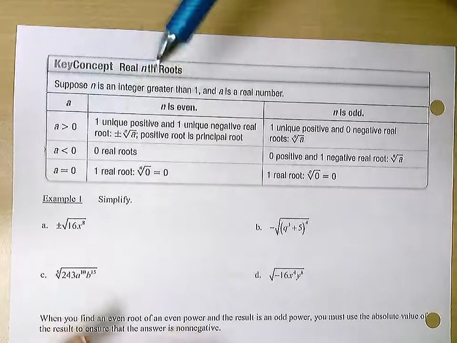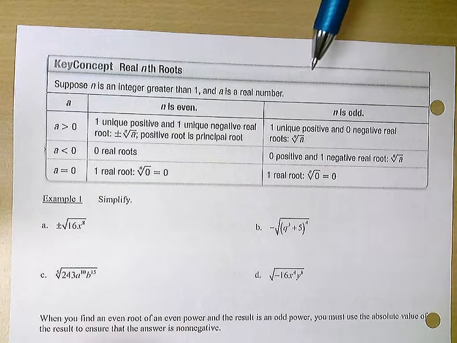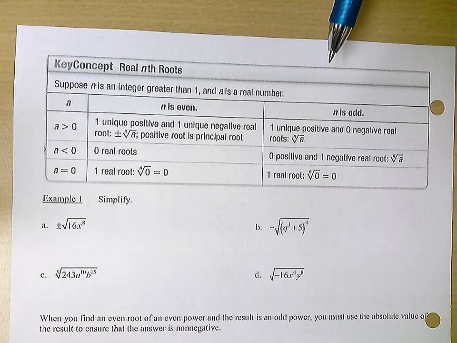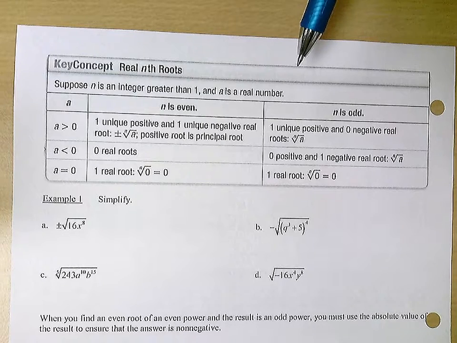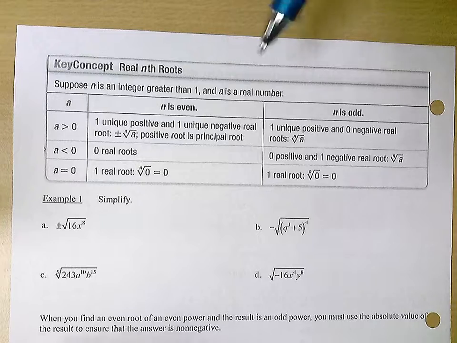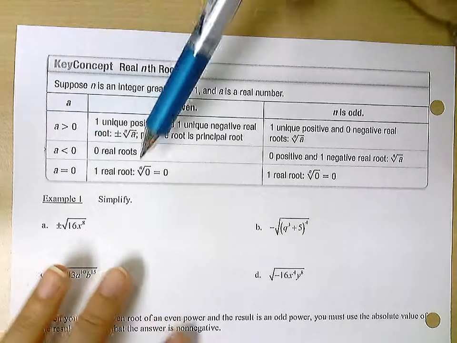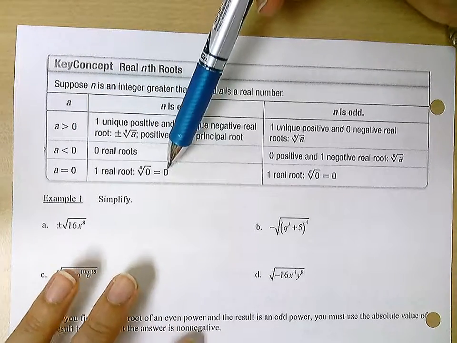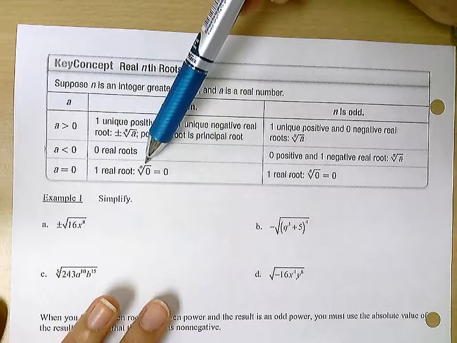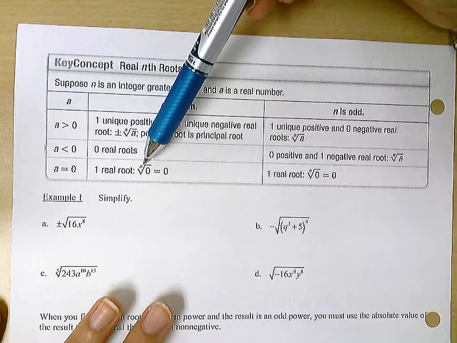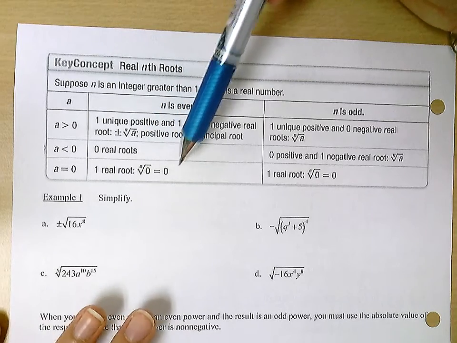If a is less than 0, you don't have any real roots because you can't take the square root of a negative number. You have imaginaries. If a is equal to 0, you only have one real root, and that is 0. So if I take the square root of 0, it is 0. If I take the fifth root of 0, it is 0.